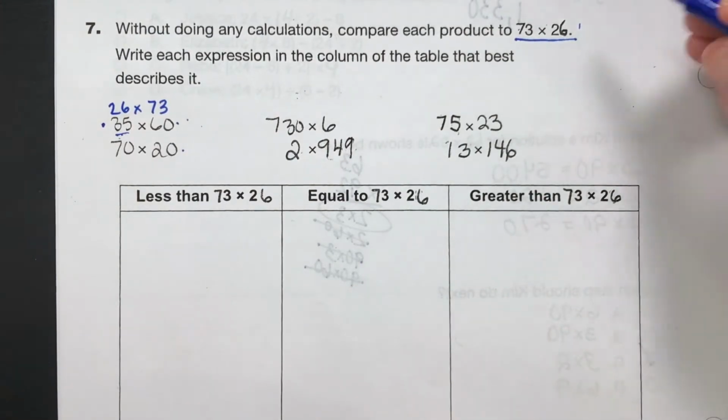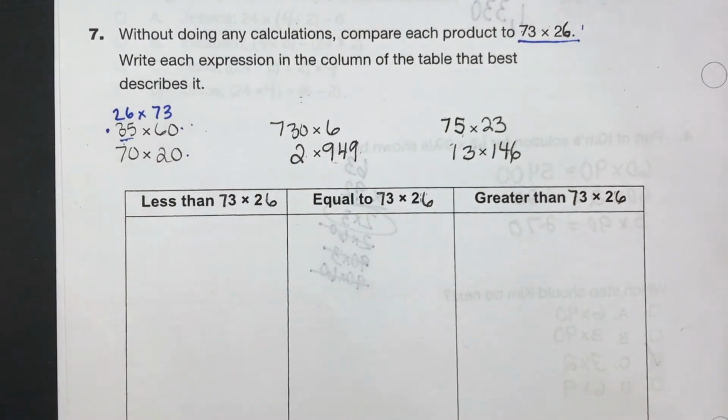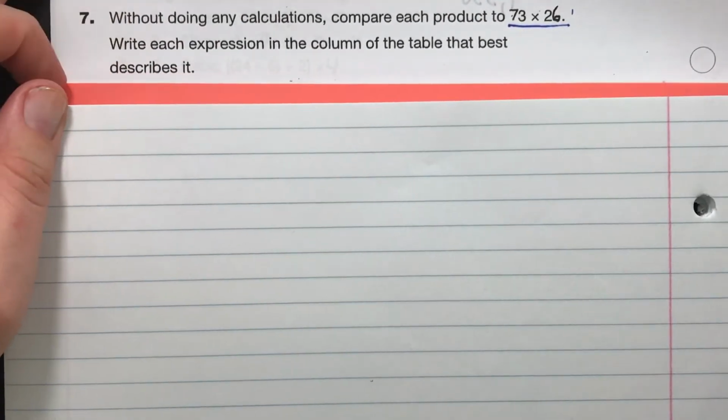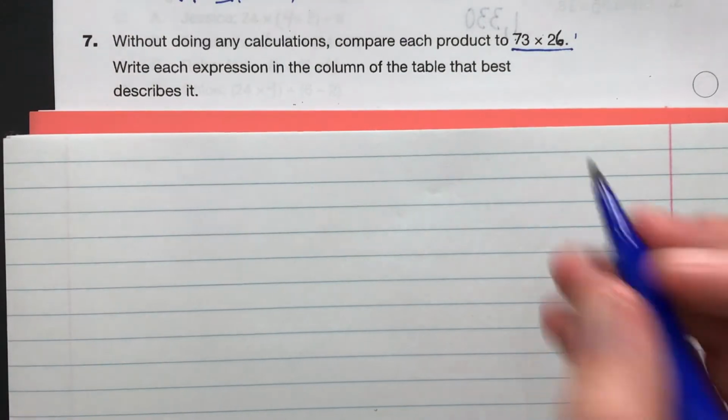So the first thing we want to do is solve 73 times 26, and I'm going to actually do that on a separate piece of paper. Okay. I want to make sure I do this work correctly, so I don't want to squish it onto my paper.